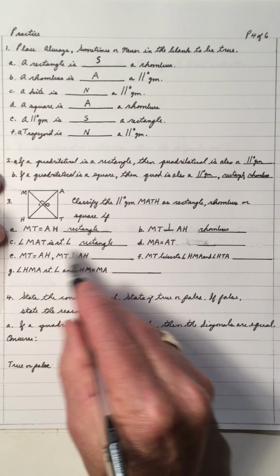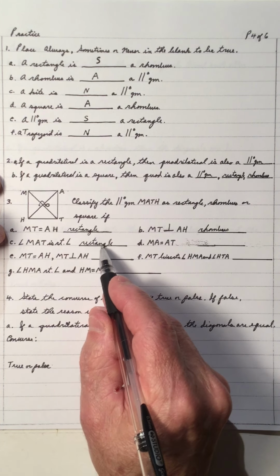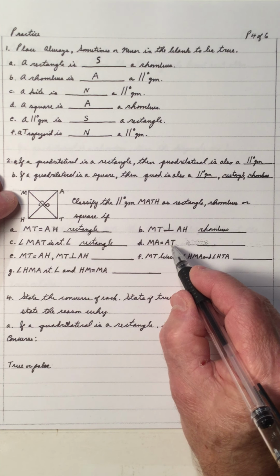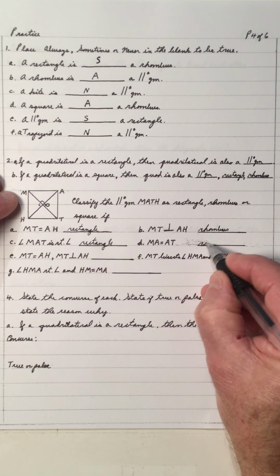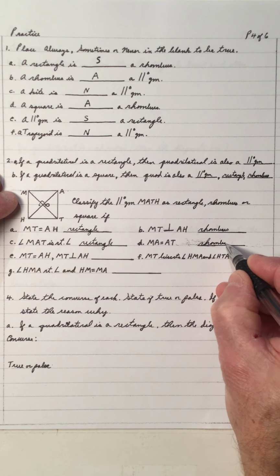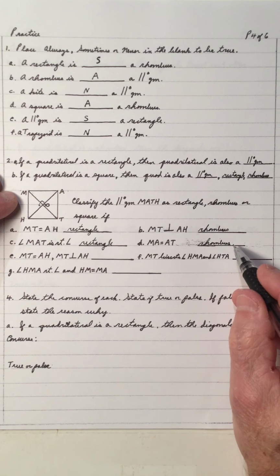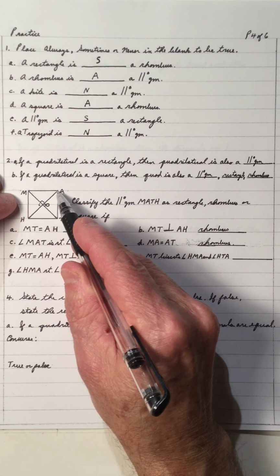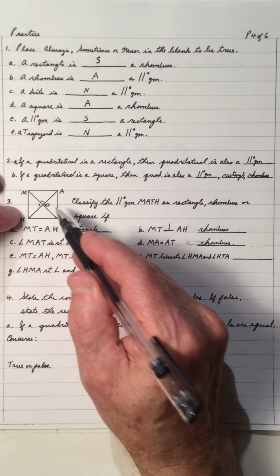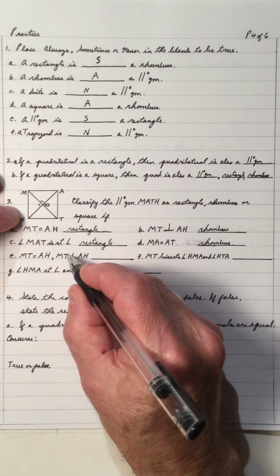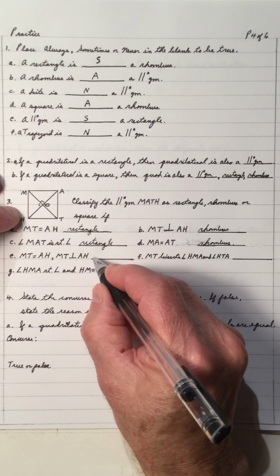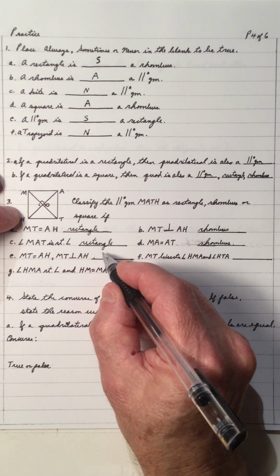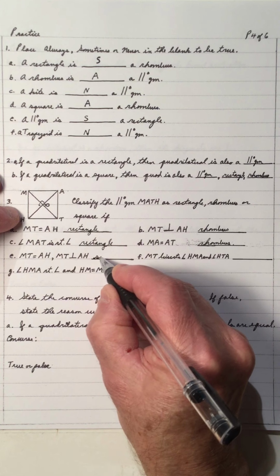We don't know anything about the sides, so it can't be a rhombus or a square. If MA equals AT, adjacent sides equal, then we have a rhombus, because if the adjacent sides are equal and the opposite sides are equal, then all the sides are equal. If MT equals AH, so the diagonals are equal and the diagonals are perpendicular, then we have a square.